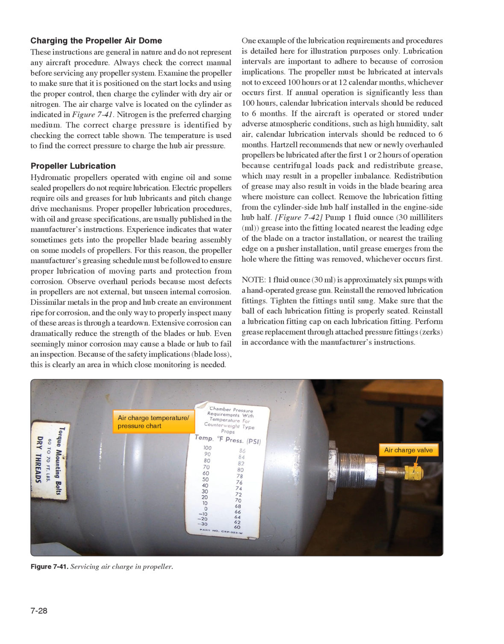One example of the lubrication requirements and procedures is detailed here for illustration purposes only. Lubrication intervals are important to adhere to because of corrosion implications. The propeller must be lubricated at intervals not to exceed 100 hours or 12 calendar months, whichever occurs first. If annual operation is significantly less than 100 hours, calendar lubrication intervals should be reduced to 6 months.